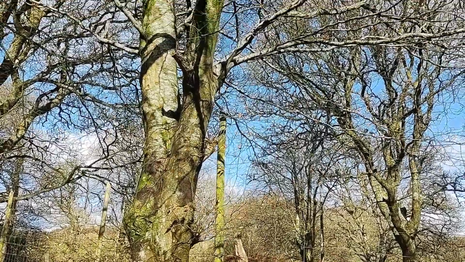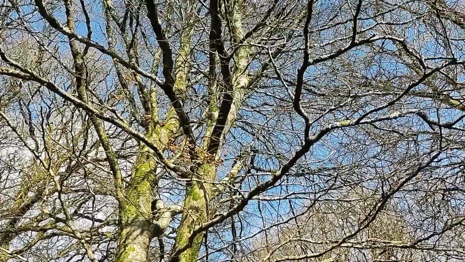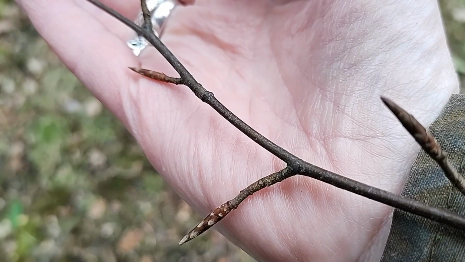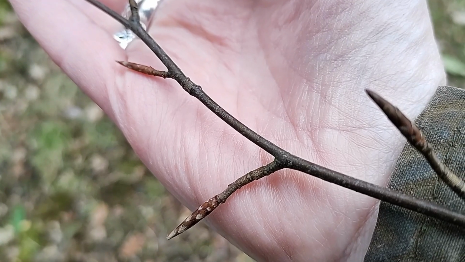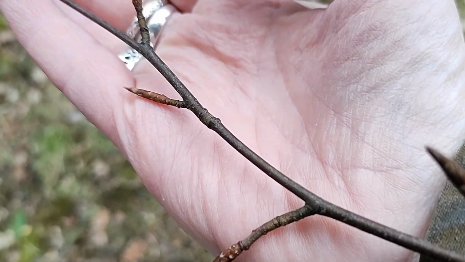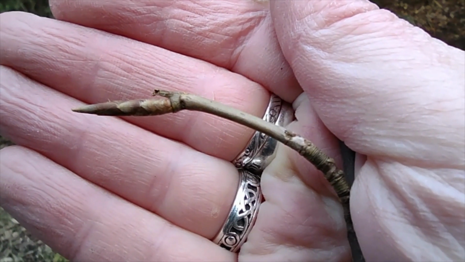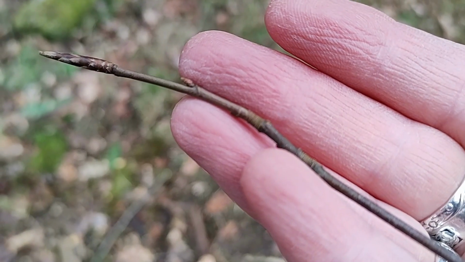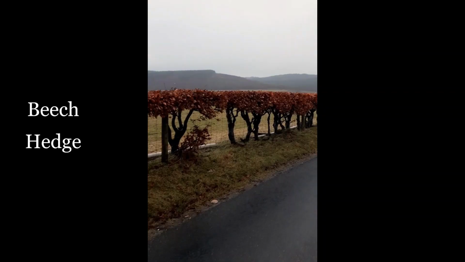I'm stood next to a beautiful beech tree, Fagus sylvatica. The alternately arranged buds on beech trees are sharply pointed, long and are not pressed against the stems. They are a reddish-brown colour and have distinctive criss-cross scales on them. The twigs often retain their leaves in winter, which is why they make really good hedges.